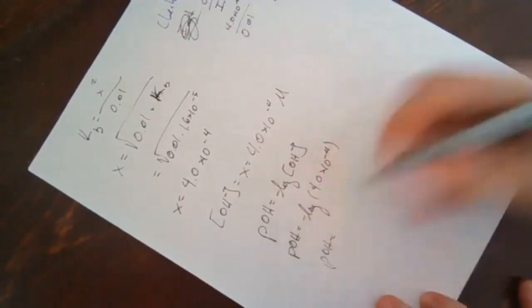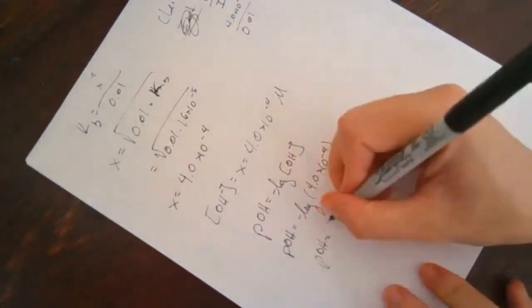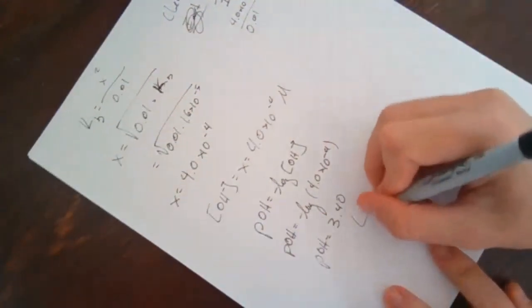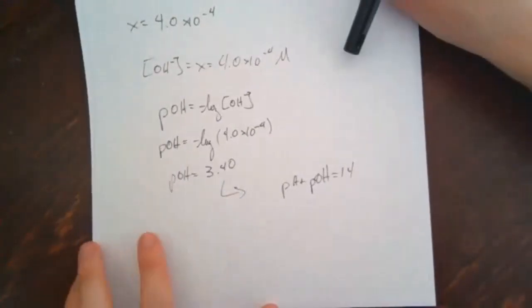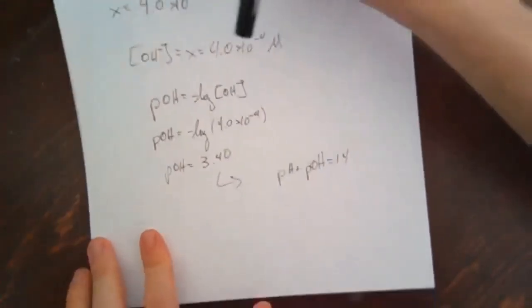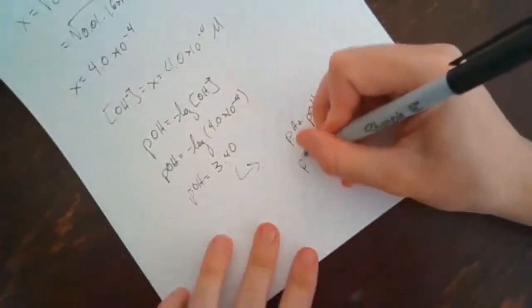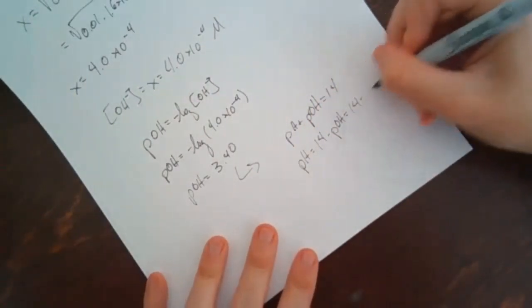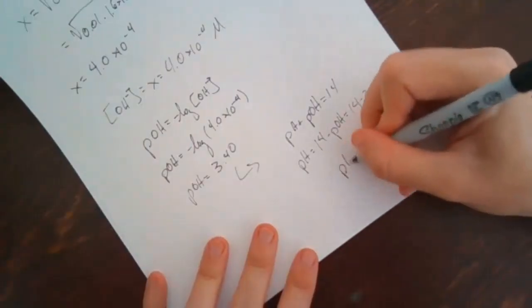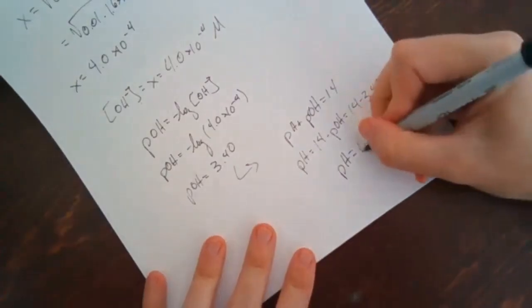And we would get that the pOH is equal to 3.40. And then from that, we can use the fact that pH plus pOH is equal to 14. This is just a general relationship when you're dealing with the pH and pOH of a solution. I have 3.4, so pH is 14 minus pOH. That's 14 minus 3.40. pH is equal to 10.60.